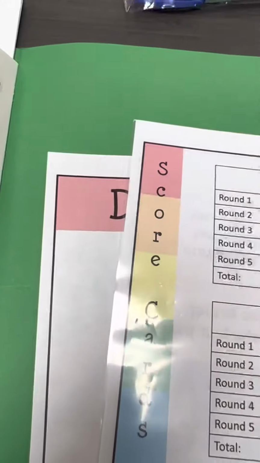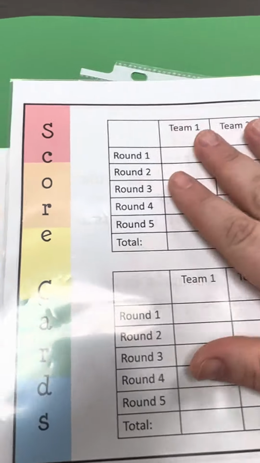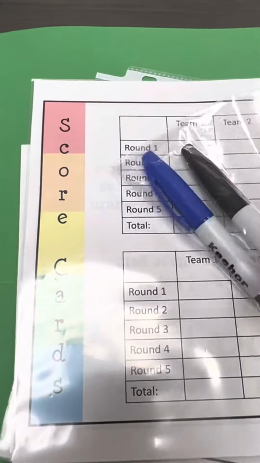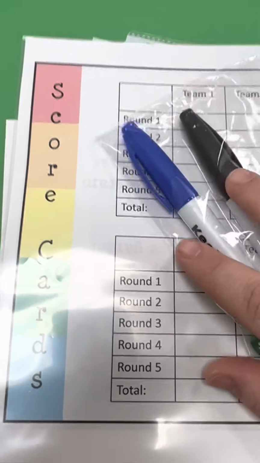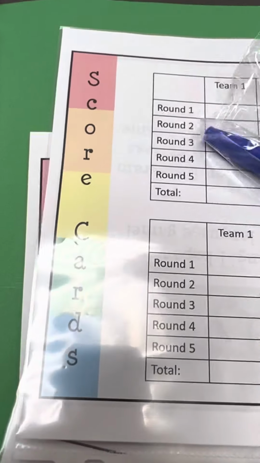I put the scorecard in a plastic sleeve, so that way you can use dry erase markers. You're each getting 2 dry erase markers, 1 of each color, so that way you all can write on here and then you can erase it. And you can just use this over and over and over again. All right, so then the next one that you have is array capture.